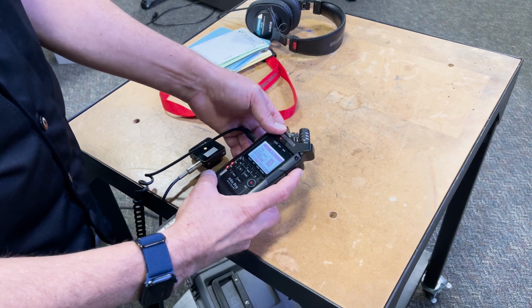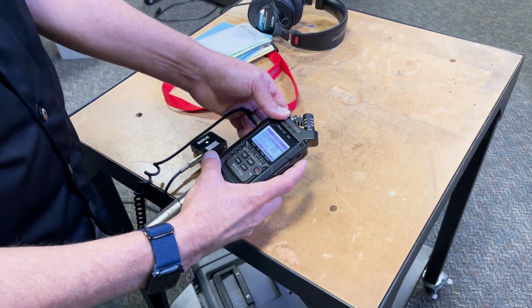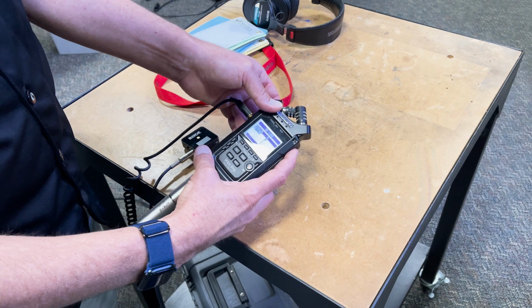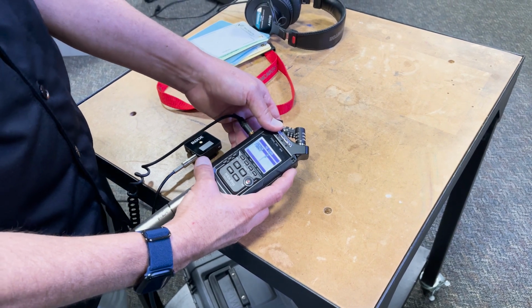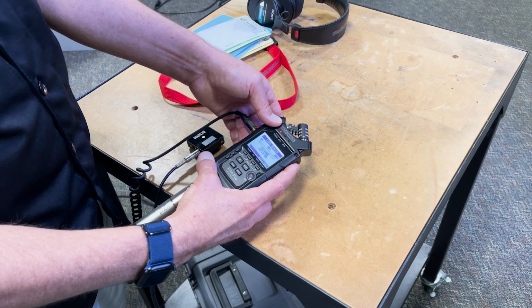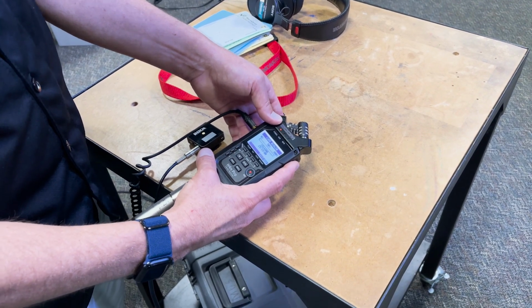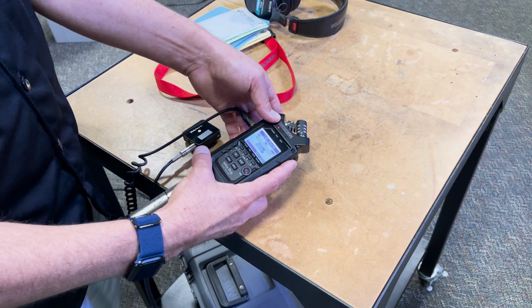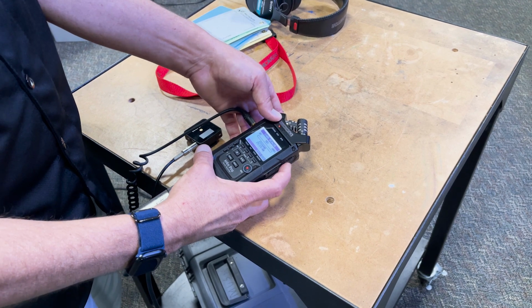SD card, okay? Wheel into that. And you can find out how much is remaining on the SD card here by choosing the remain function, and it shows. I've got 15 hours left. Okay, I think I might have enough.